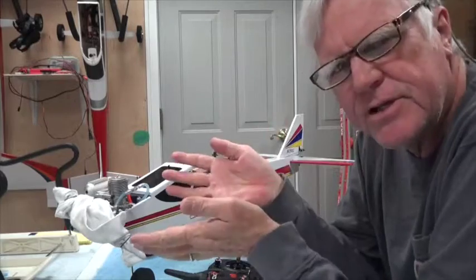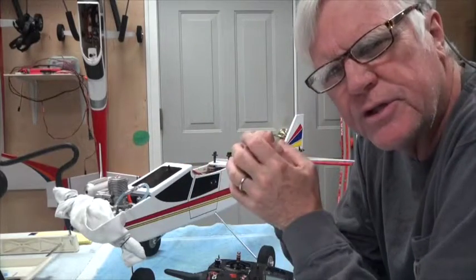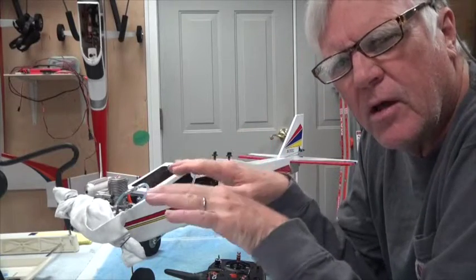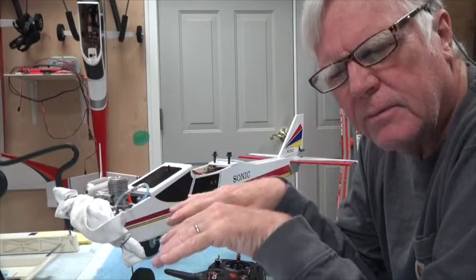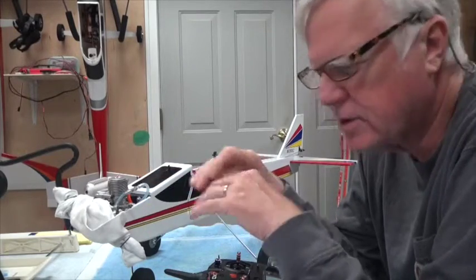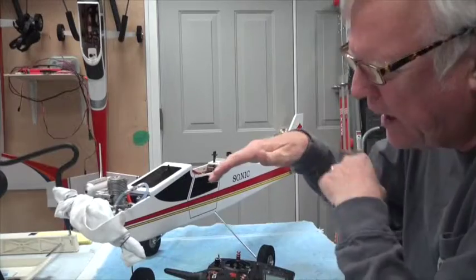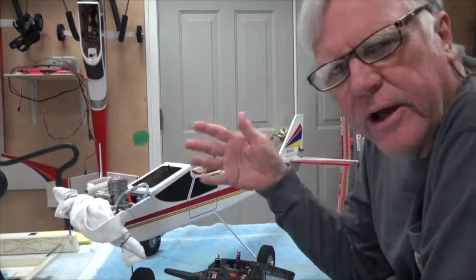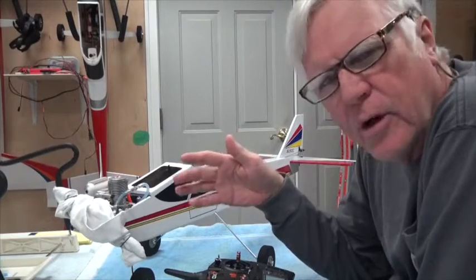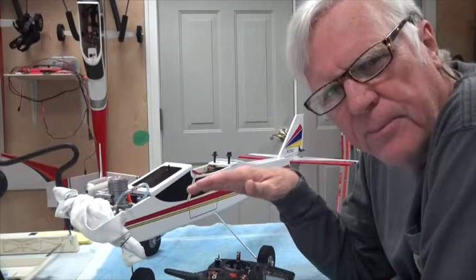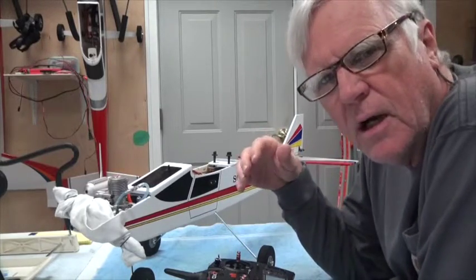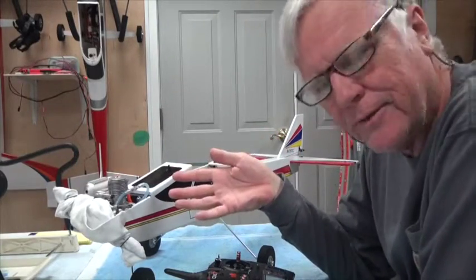So in this case, I'm going to have one switch assigned to change the limit of the control surfaces. The limit of the control surfaces is called the control throw. Normally you think of an aileron, elevator, or rudder as a control surface, and the throw of that is, when you move the stick, it's 100% unless you do something different.